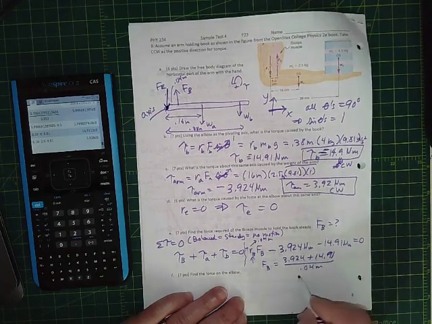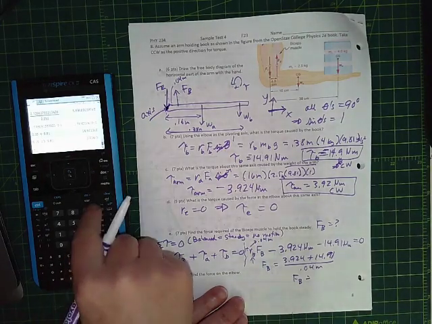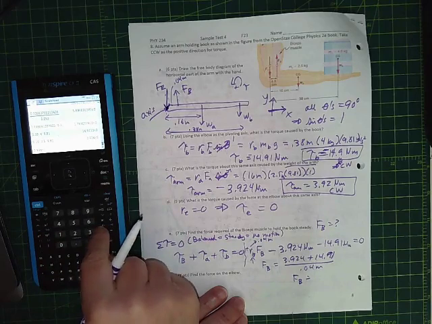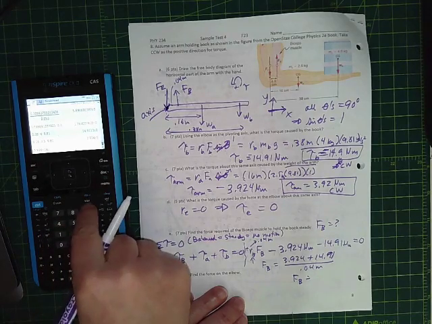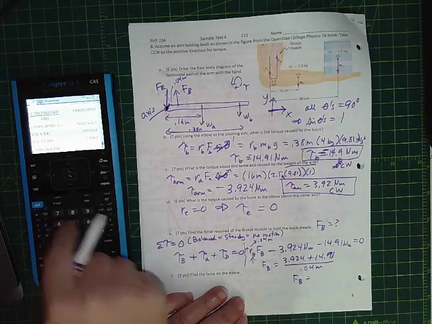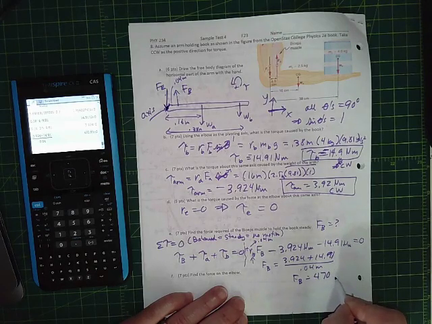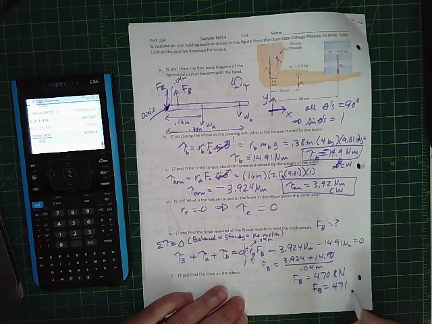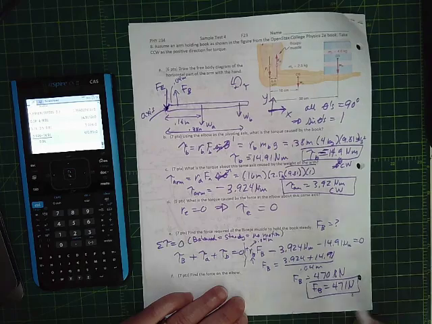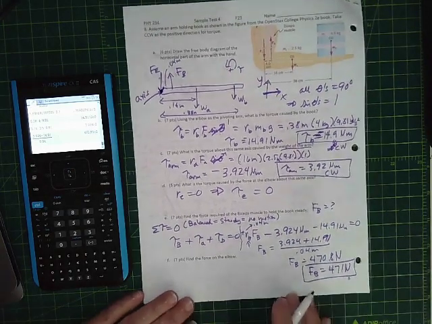So we got the force, 470.8 newtons. So officially 471 newtons up, according to the direction that we assumed.